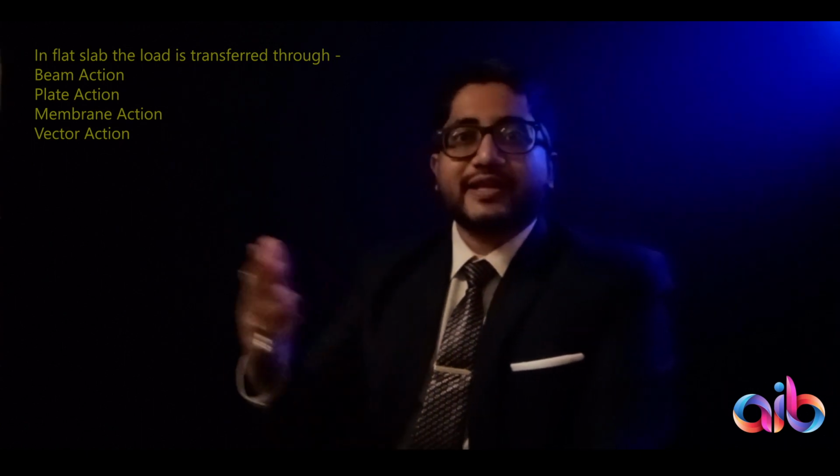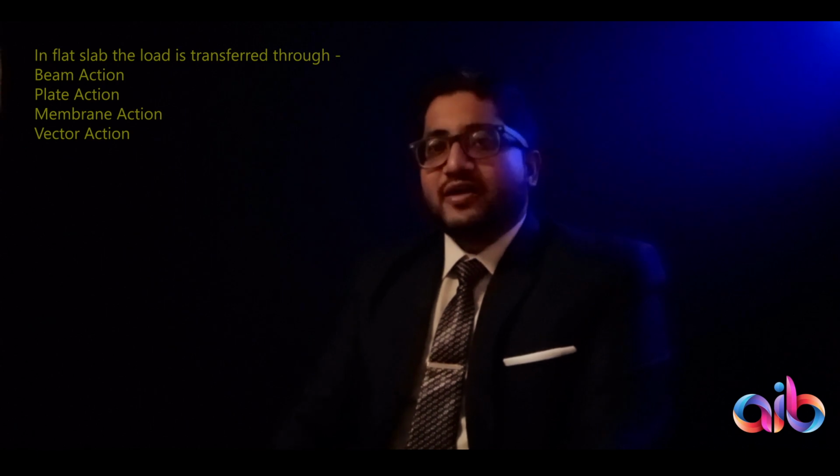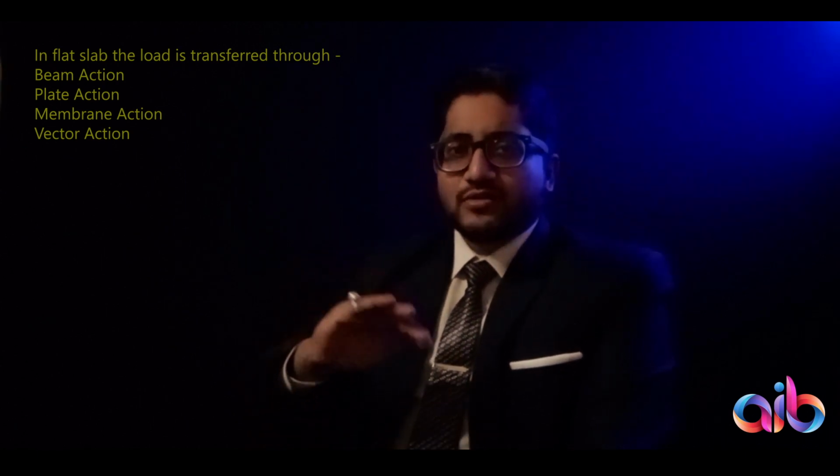Look at the O2 Arena in London, you would find a similar kind of arrangement that holds the dome together. So that's the vector action. Vector means a magnitude in a particular direction. So if you have cables that by vector action keep the pole erect, that is what they mean by vector action here.